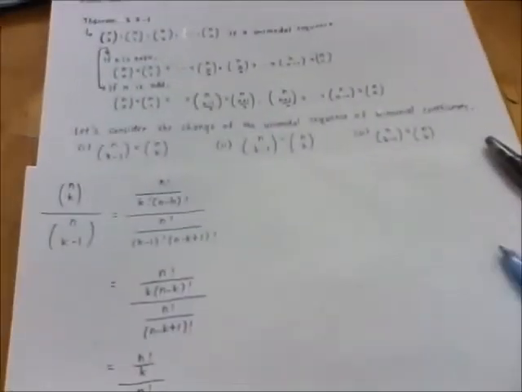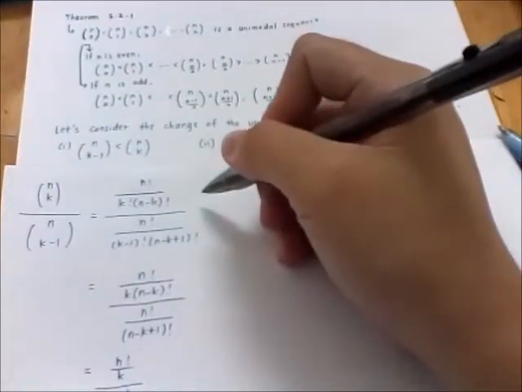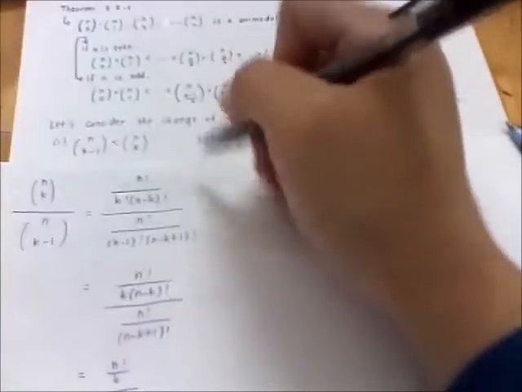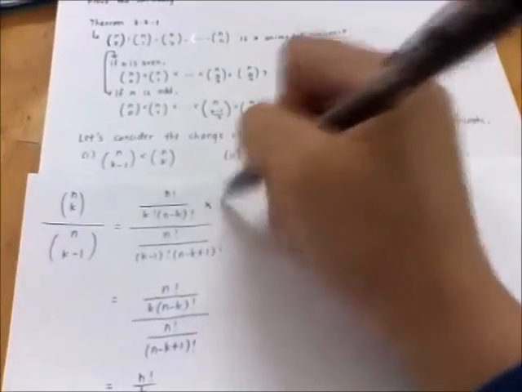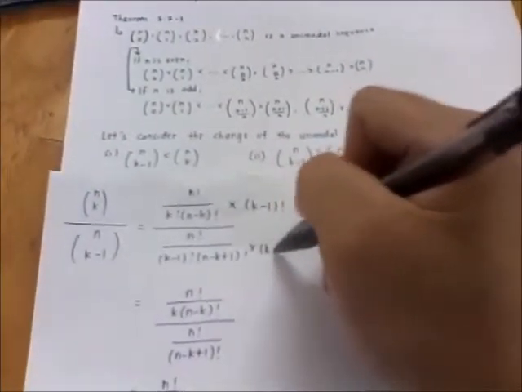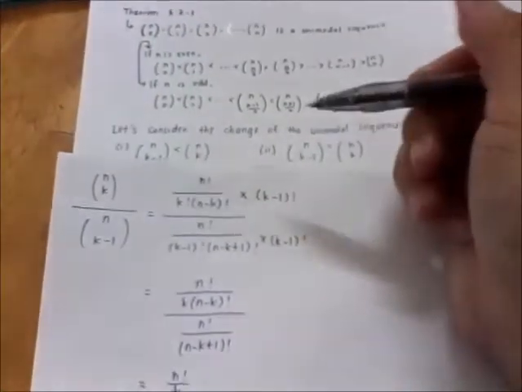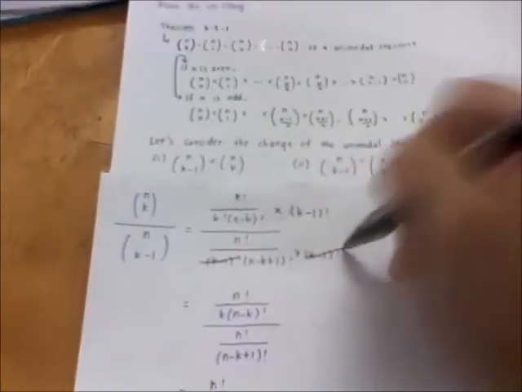Okay, to make it simpler, we multiply by k minus 1 here and k minus 1 down below. After we multiply by k minus 1, we can cancel out this one and this one.